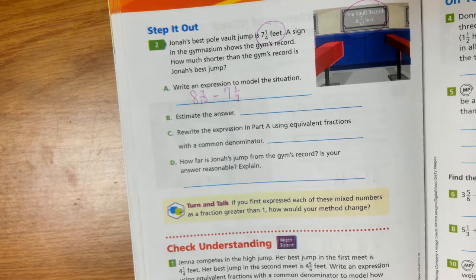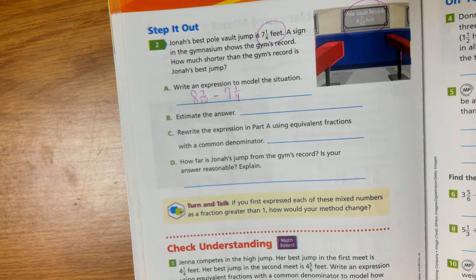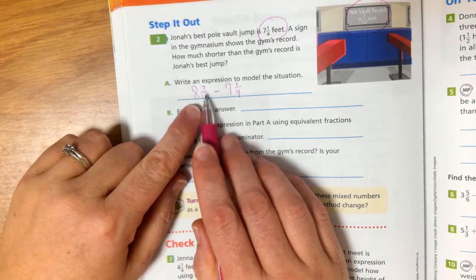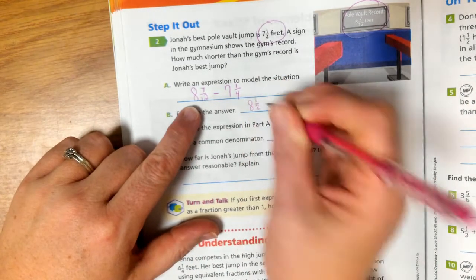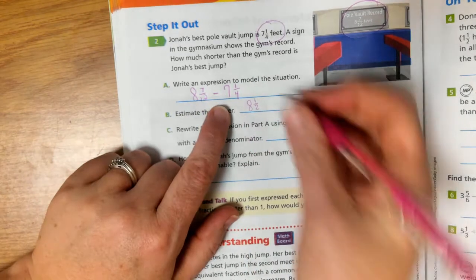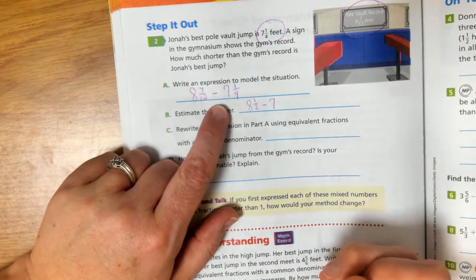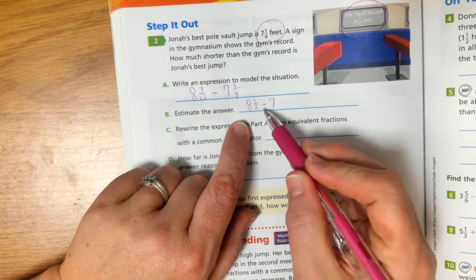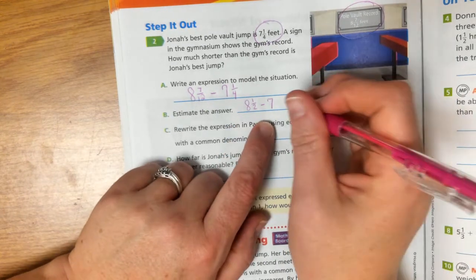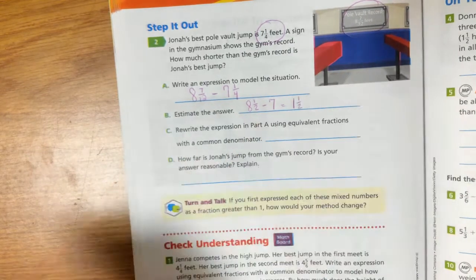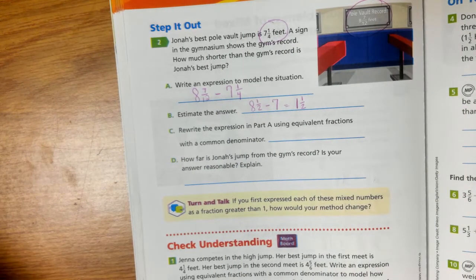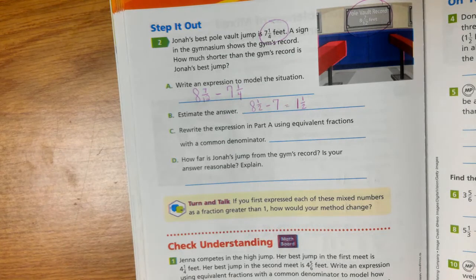So the first thing we have to do is do an estimate. So 8 and 7/12 is really close to 8 1/2. And 7 1/4 is really close to 7. So 8 1/2 minus 7 would equal 1 1/2. So we're going to see if that is close to our answer.